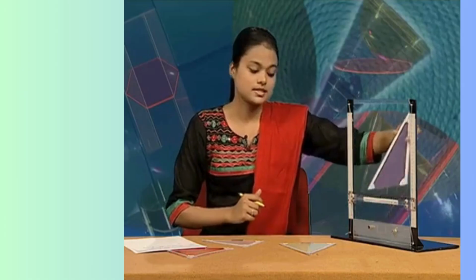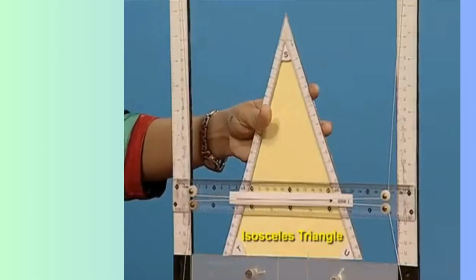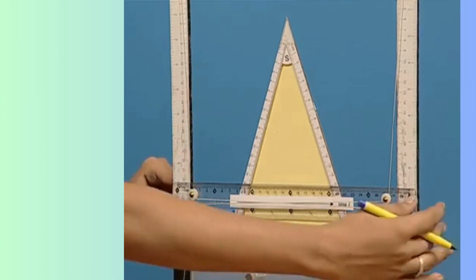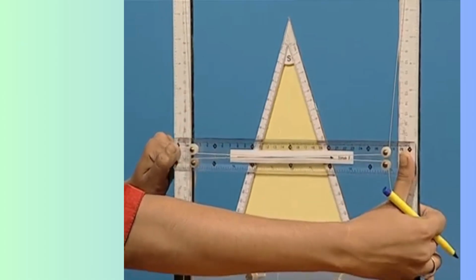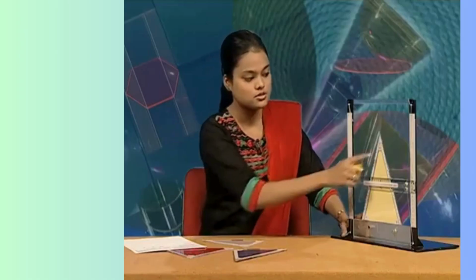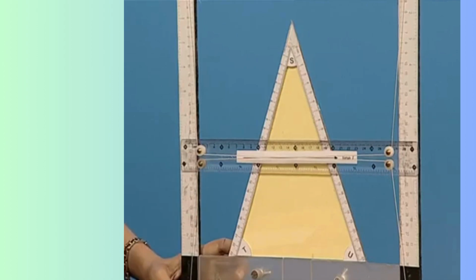Now, let us take the third case, for an isosceles triangle. So, you can see that this is an isosceles triangle STU. Let us adjust at some position, say suppose here. Since it is an isosceles triangle, you can see that ST and SU are equal.